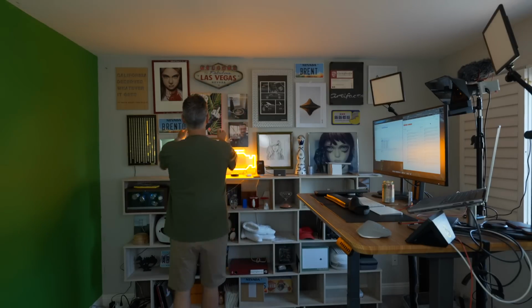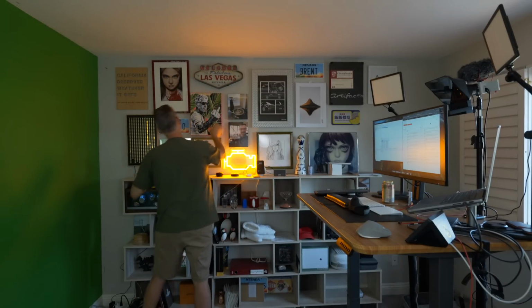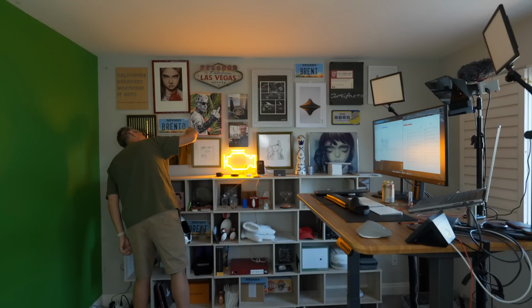I said, okay. And then I went to try to pull it down, and I have no idea how the heck I mounted that thing to the wall. I think I used like 3M command strips and Velcro maybe. I went pulling and I could not get it off. I was afraid I was going to damage the wall or the painting.